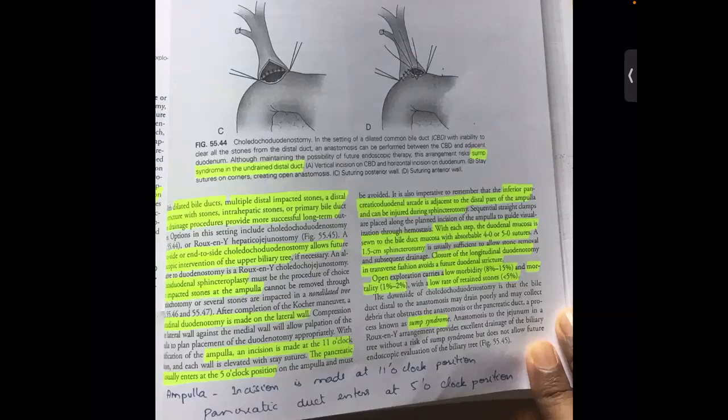After completion of cauterization, a longitudinal duodenal incision is made on the lateral wall. This longitudinal incision is only in the duodenum, and the ampulla is incised at the 11 o'clock position. This is very important. Why should we use the 11 o'clock position? It's because the pancreatic duct enters at the 5 o'clock position, so it is kept as a standard. If we put the incision at 11 o'clock, we will avoid injury to the pancreatic duct.